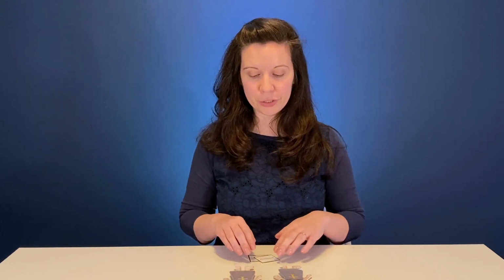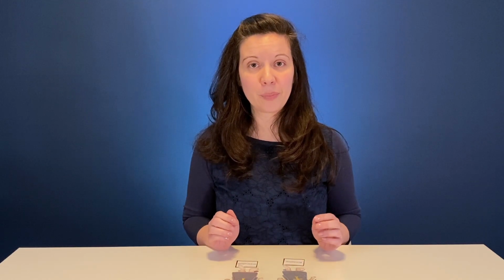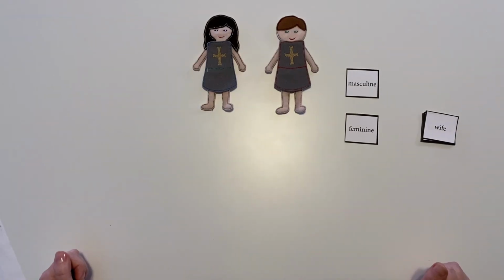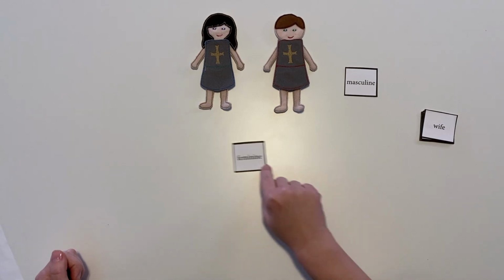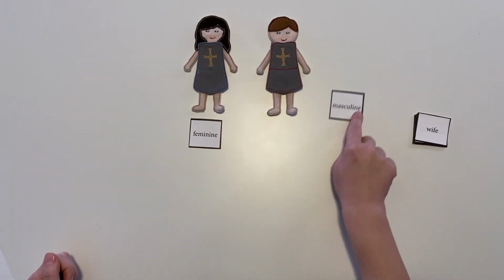So you're going to tell your children that some nouns have genders, and you'll give some examples like boy and girl, prince and princess, grandma and grandpa, aunt and uncle, and explain that some nouns refer to women and some nouns refer to men. The first thing that you're going to want to do is place these masculine and feminine cards underneath their corresponding figure.